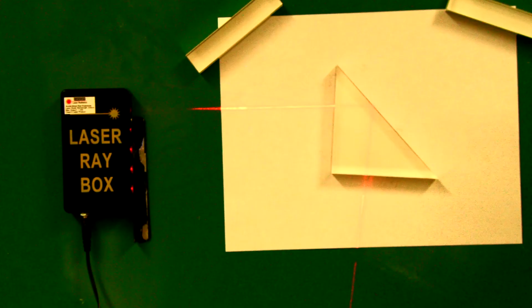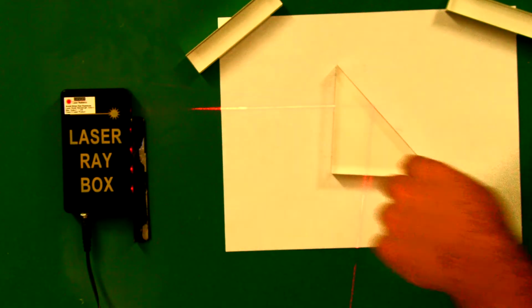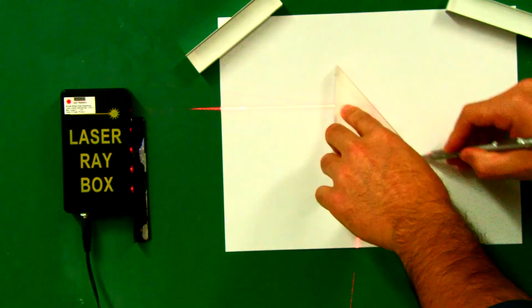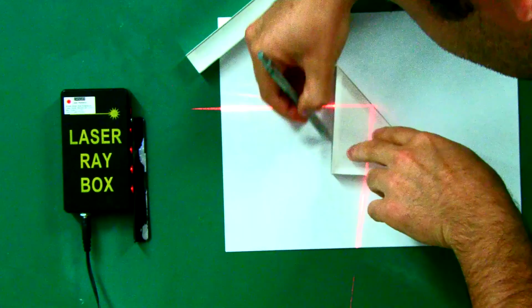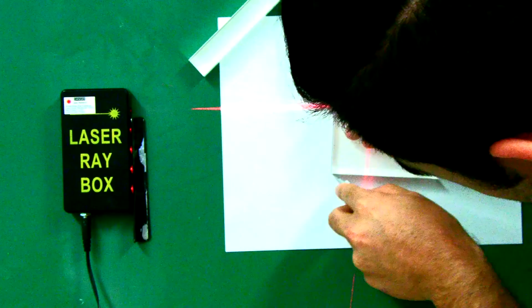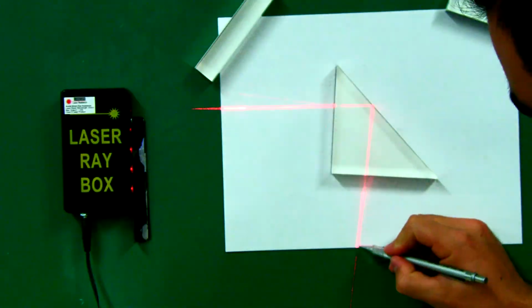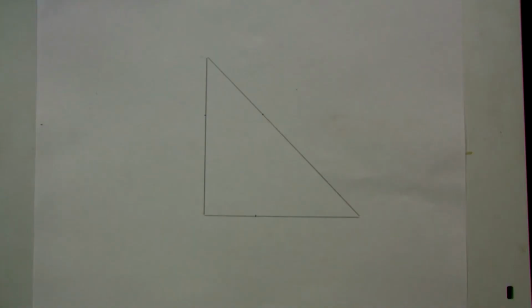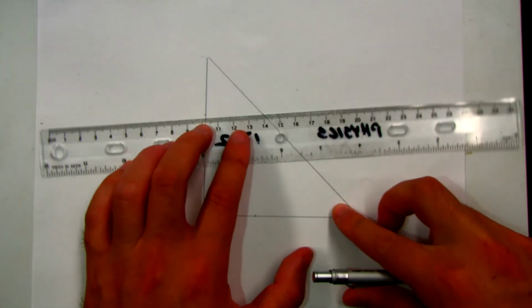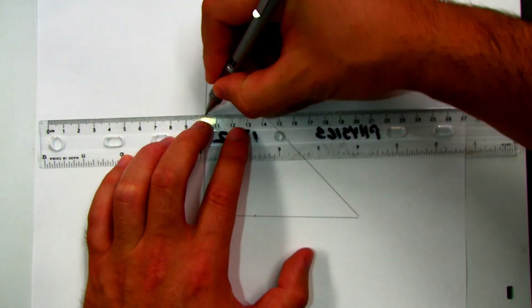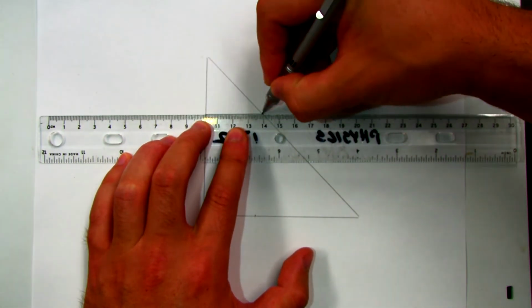To analyze the critical angle necessary to create total internal reflection, we will first trace this isosceles triangle and all rays passing through and out of it. I've placed a piece of paper underneath the triangle so that I can trace the triangle, the incident rays, and the reflected rays. It's important to trace carefully here because small errors can lead to large percent discrepancy at the end. Excuse my head. After we've carefully marked entry and exit points for all the rays, we can use a ruler to make straight lines between the points.